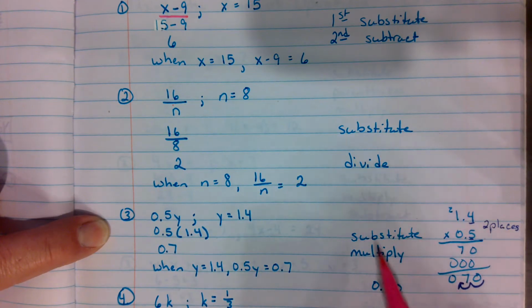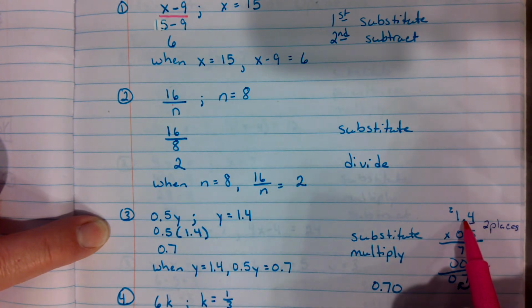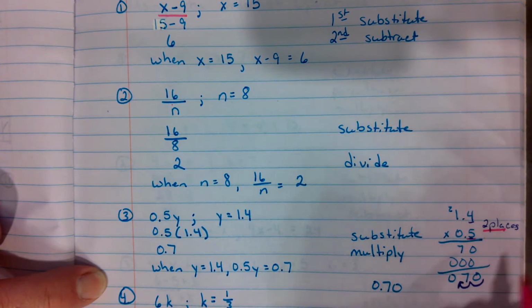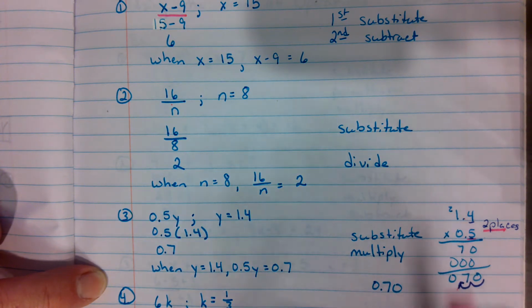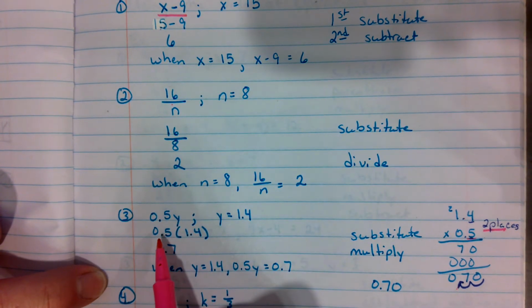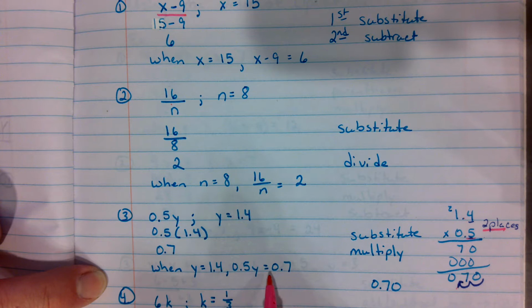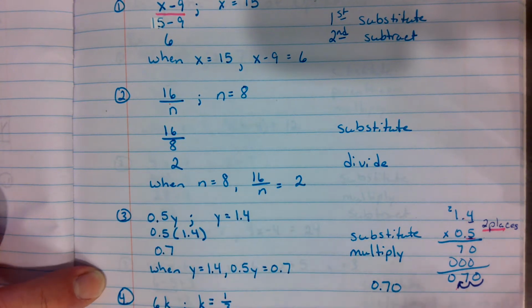Recall when we have decimal points, we see how many places are in our factors. I've got one place here, that's 2 places. In my product, I need to move 2 places to the left and put the decimal point there. So half, or 0.5, of 1.4 is 0.7. So when y equals 1.4, 0.5y is equal to 0.7.